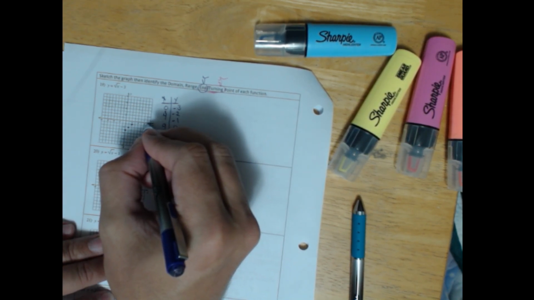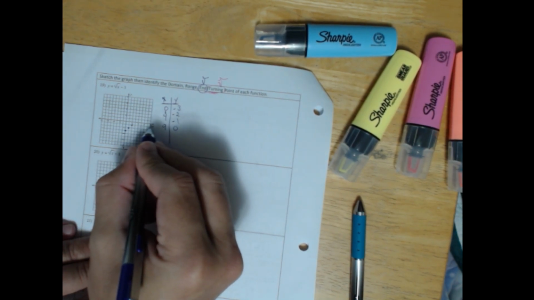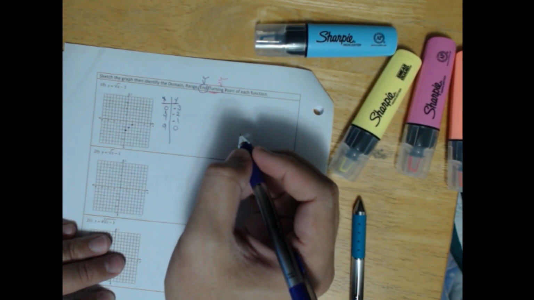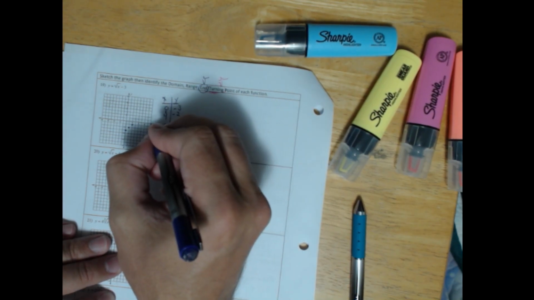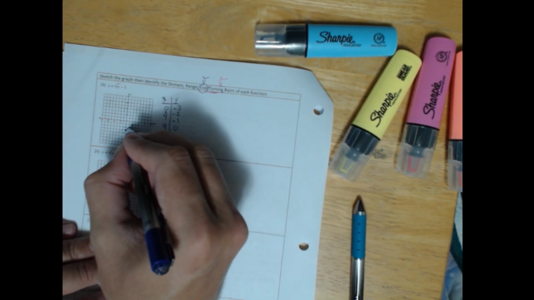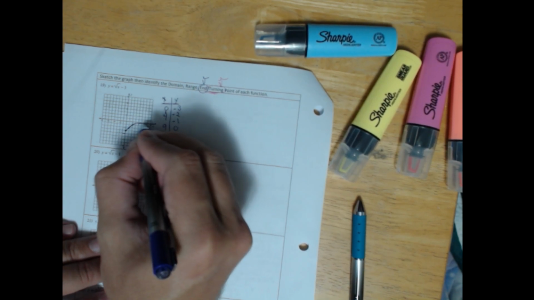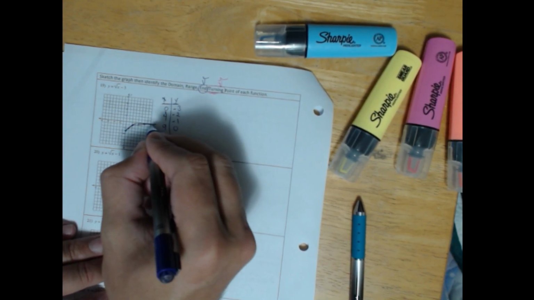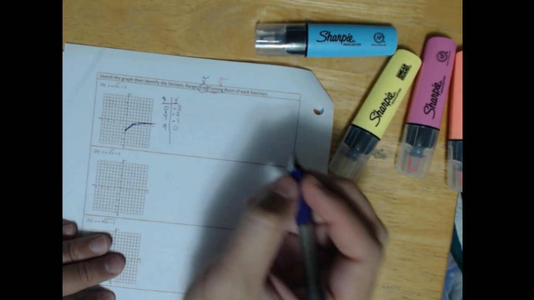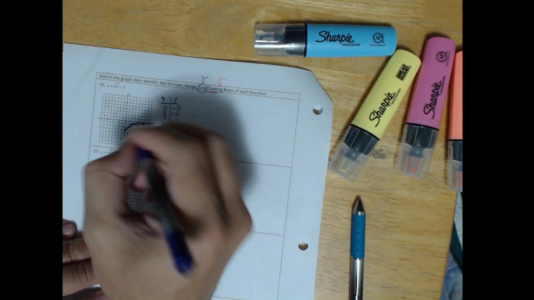So it goes way up here, 2, 4, 6, 8. It's off the graph a little bit. So that's what our graph will look like. Our endpoint is right here.